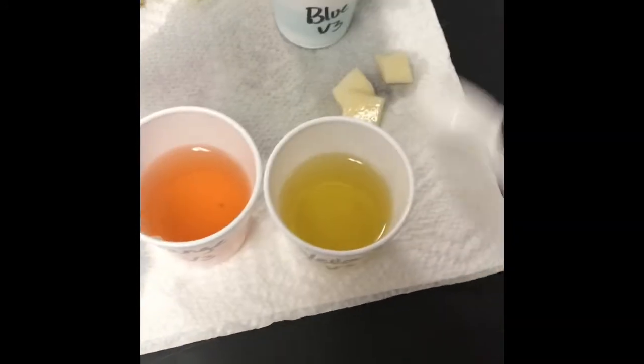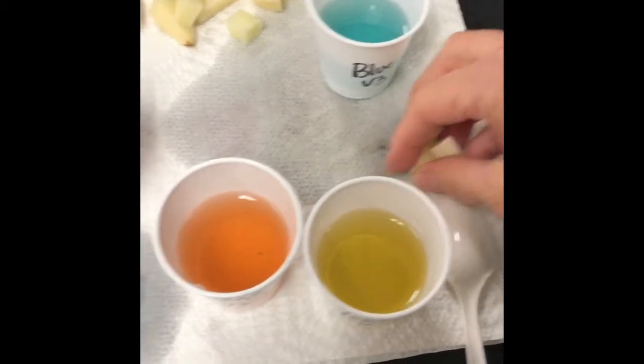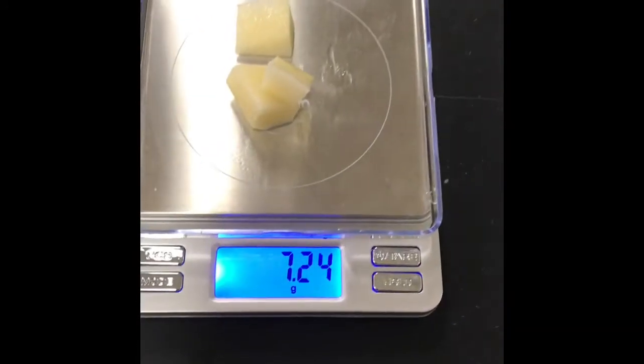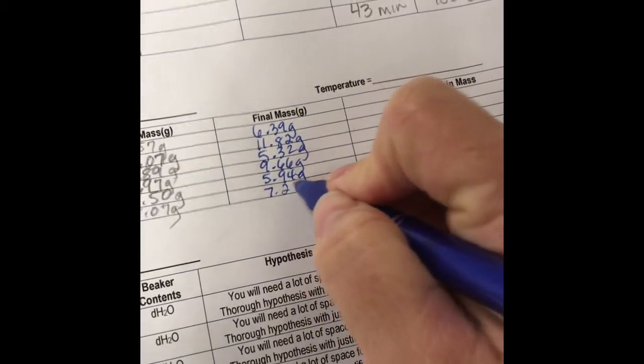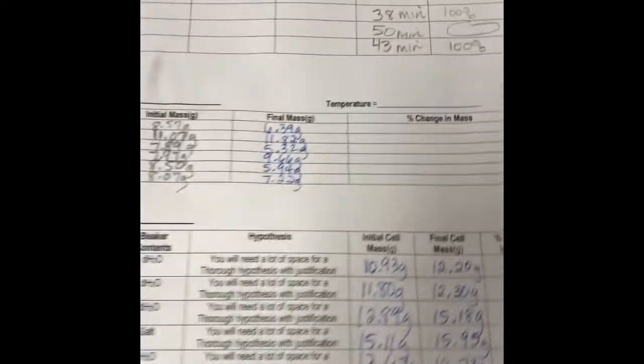Put these over here. We've got 7.22 grams.